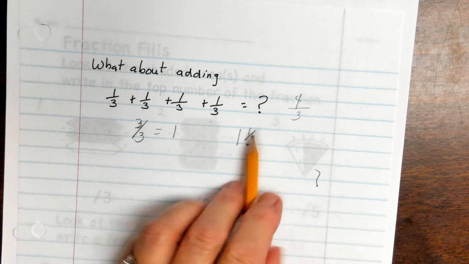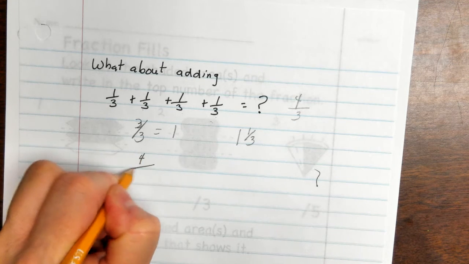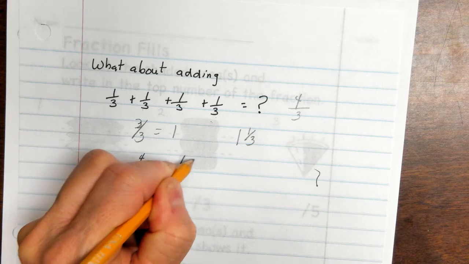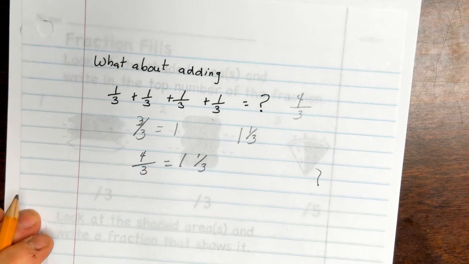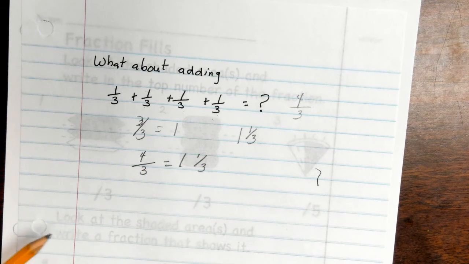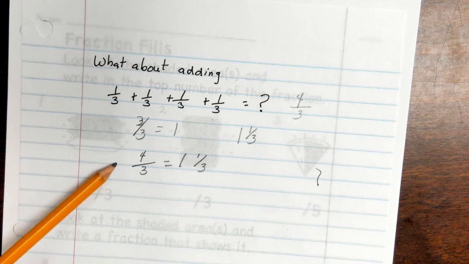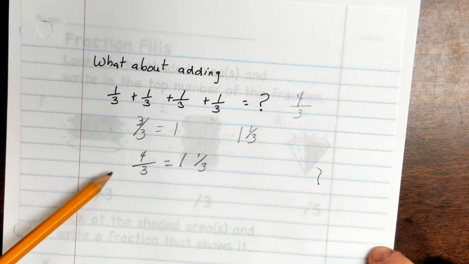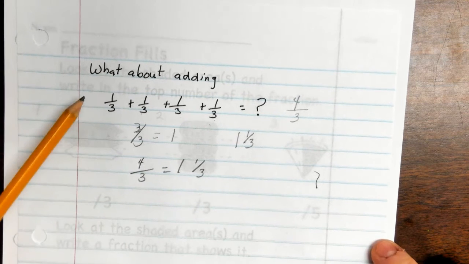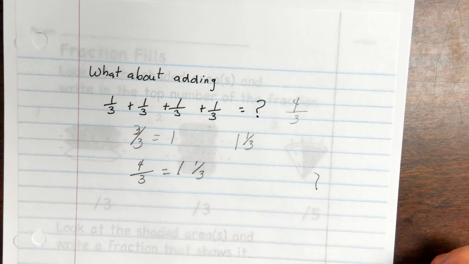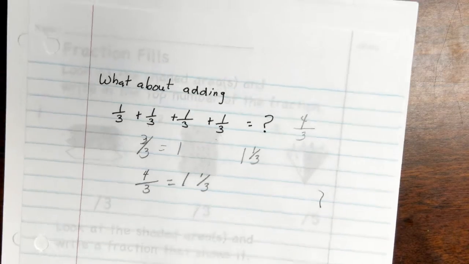Well, 4/3 and 1 and 1/3 are equal to each other. And we're going to be exploring that later on, maybe at the beginning of next week. Okay, but we will begin to understand that. I just want to pose the idea to you so you can think about it a little bit.